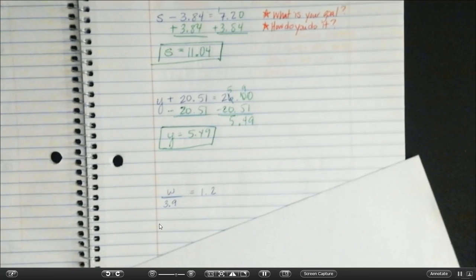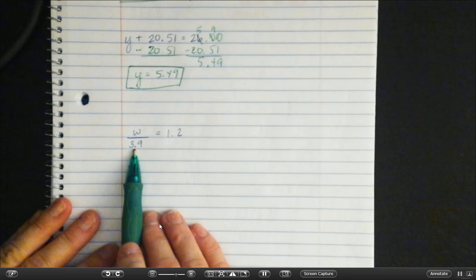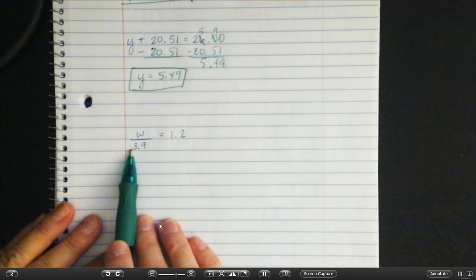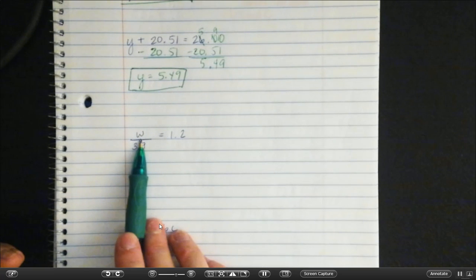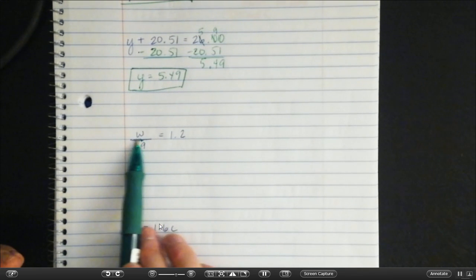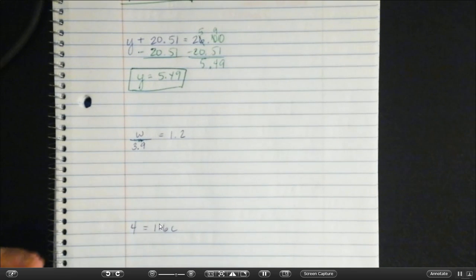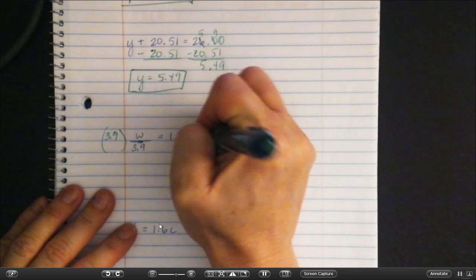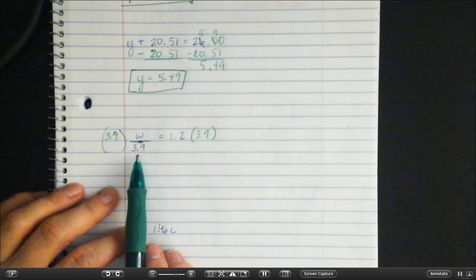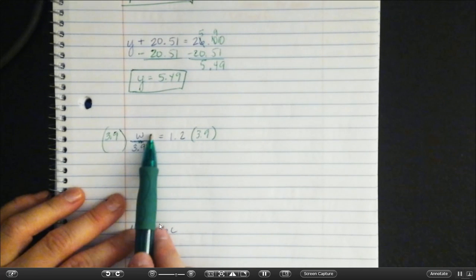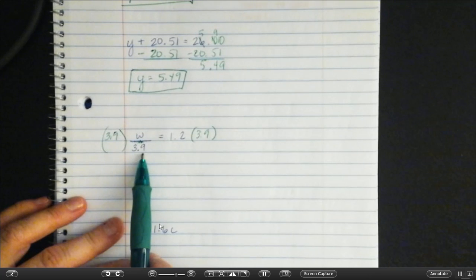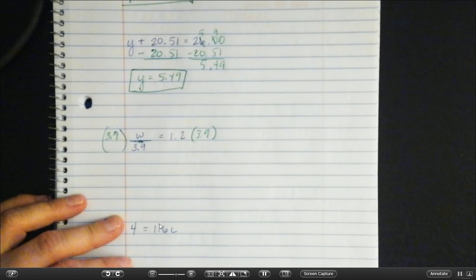All right, check this one out. This time what's happening to the variable is that it's being divided. So what is your goal? To get the variable by itself. How do you do it? Use inverse operations. This variable is being divided by 3.9, so I'm going to multiply by 3.9. Because what this is saying is some number divided by 3.9 equals 1.2. So I have to have a number big enough that when I divide it into almost 4 complete groups, each group will have only a little bit more than 1 in it.